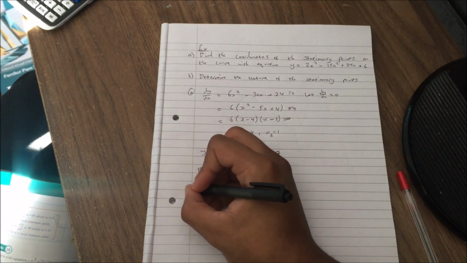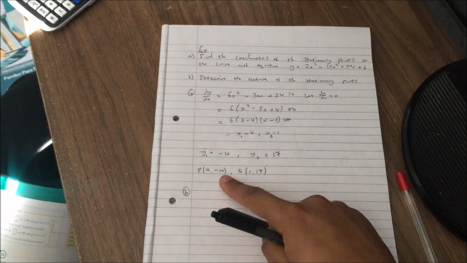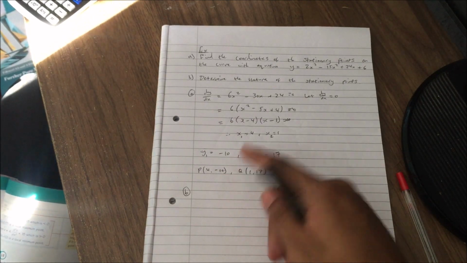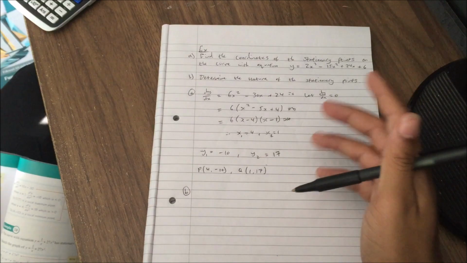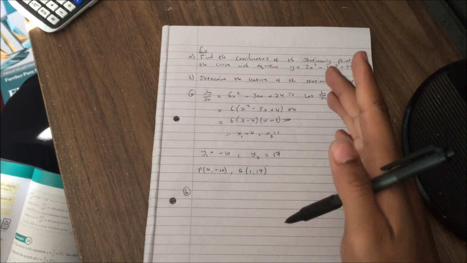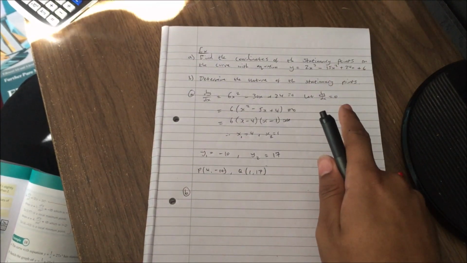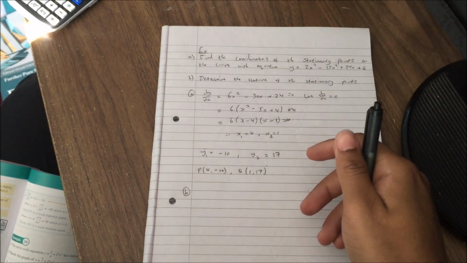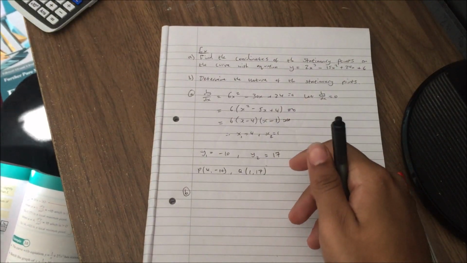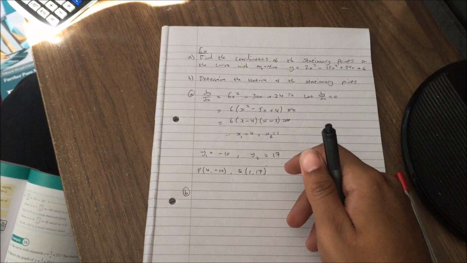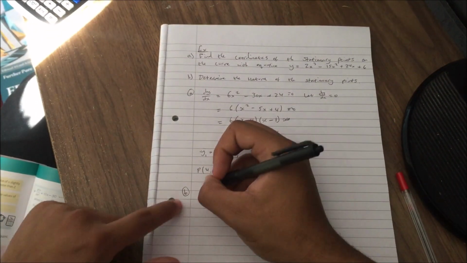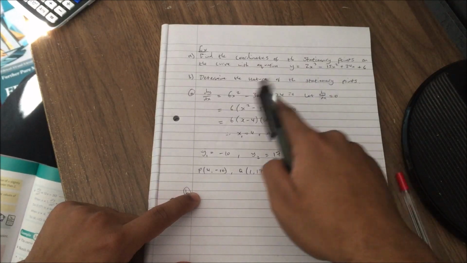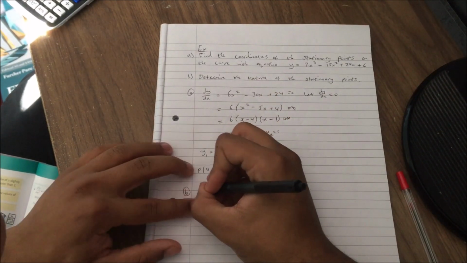Okay, we've got some stationary points. So, what are they then? Are they a maximum? Or are they a minimum? So now we've got to determine the nature of these stationary points. And the nature means, is it a maximum, minimum, or a point of inflection? So let's have a look, shall we? So part B, we're going to differentiate dy by dx again.